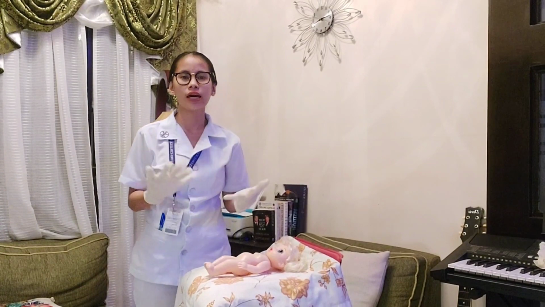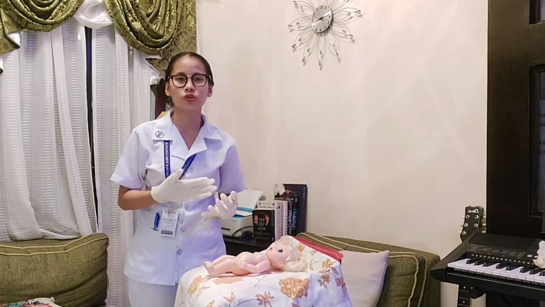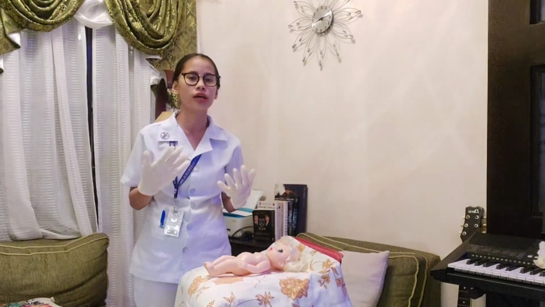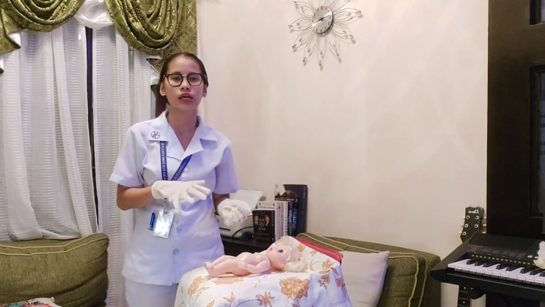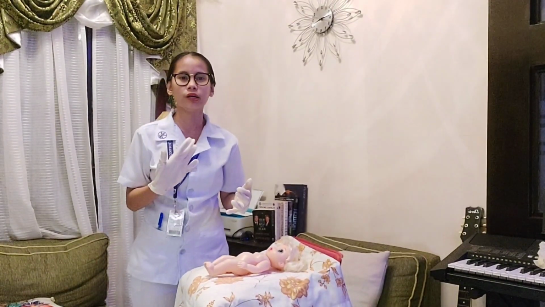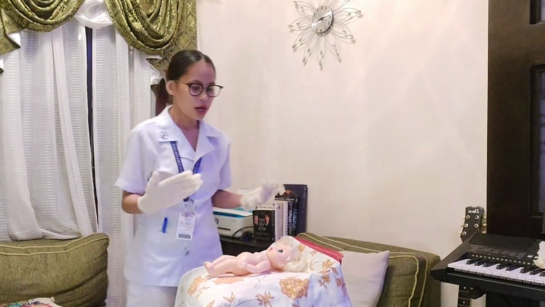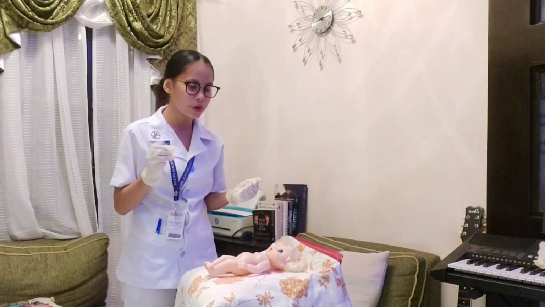So, after 4 cycles, if the baby's heart rate is still less than 60, switch roles with another rescuer, continue chest compressions, and assist in intubation and giving meds. Assuming that I am the second rescuer, I will give 30 chest compressions.